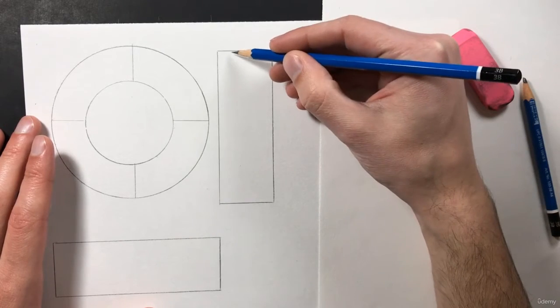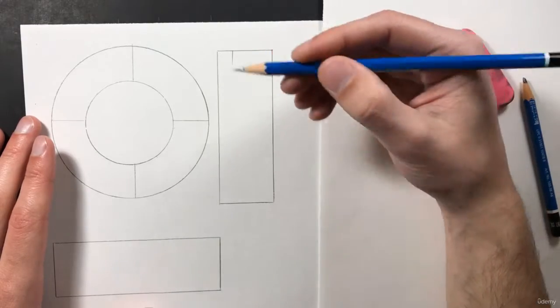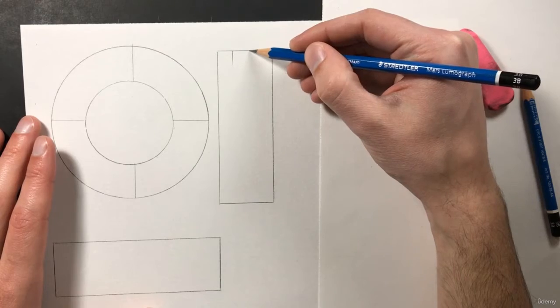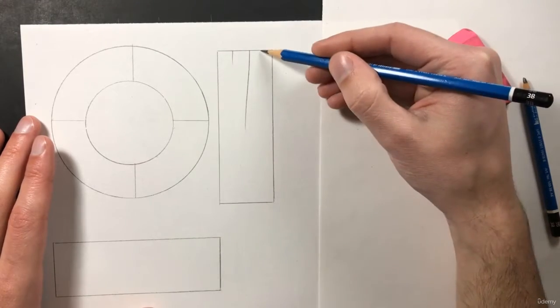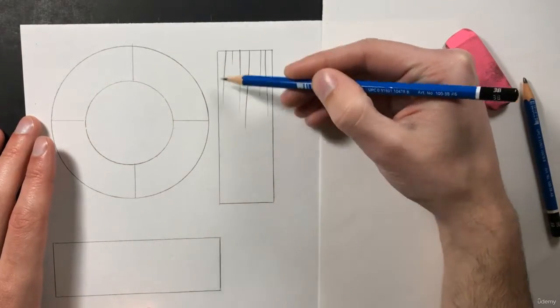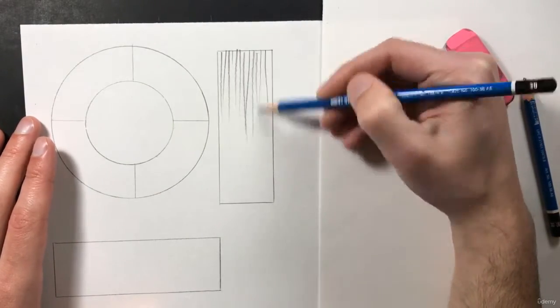So if we push a little hard with our pencil and then we go like that and slowly let up off of it, you'll see that end becomes more thin and also lighter. So let's go ahead and do another one. And they can be pretty long too, like so. And what we want to do is add a whole bunch of these to this side.